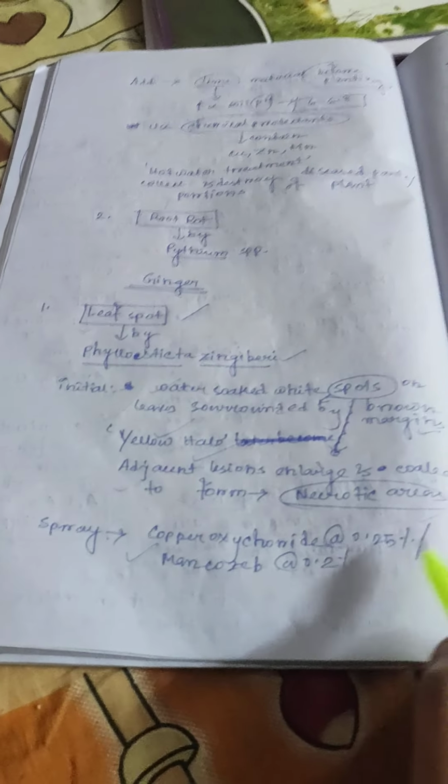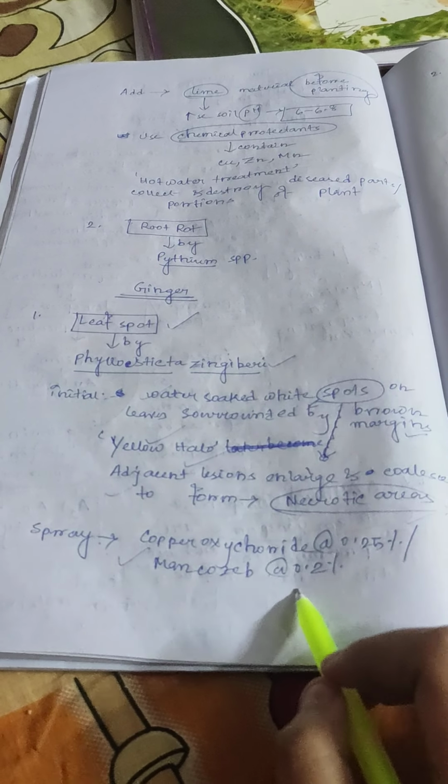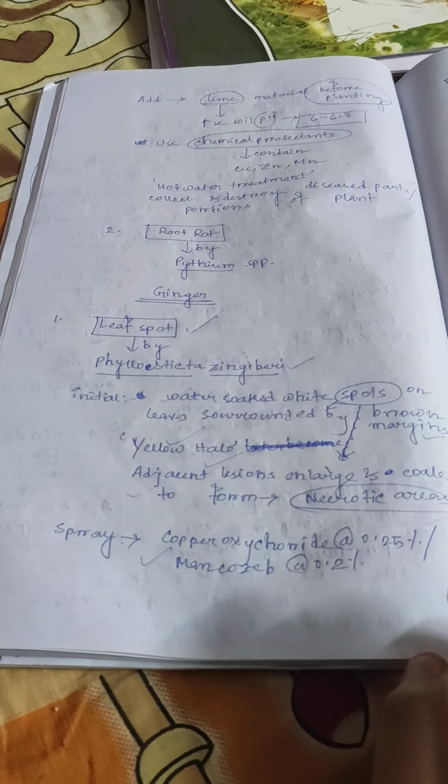Spray copper oxychloride at the rate of 0.25% or mancozeb at the rate of 0.2%. Leaf spot of ginger is caused by Phyllosticta gingiberi.